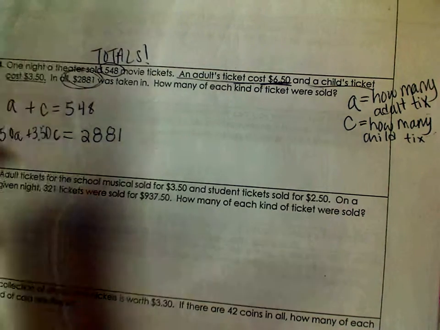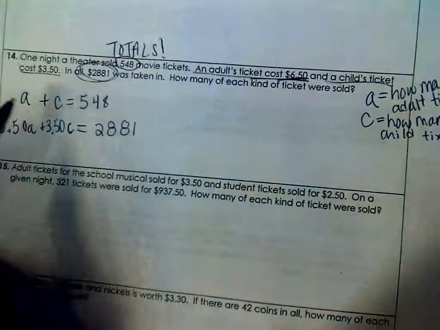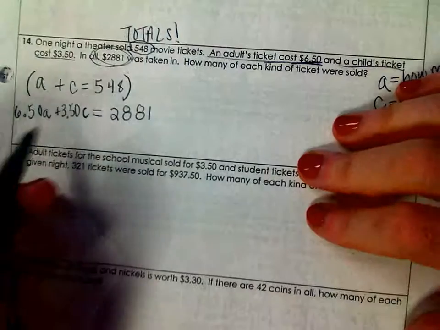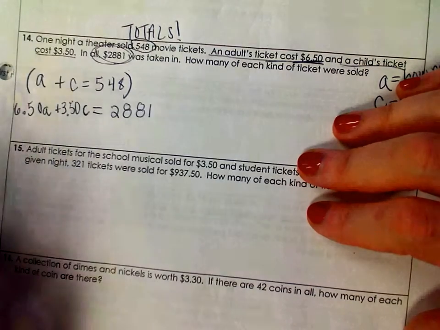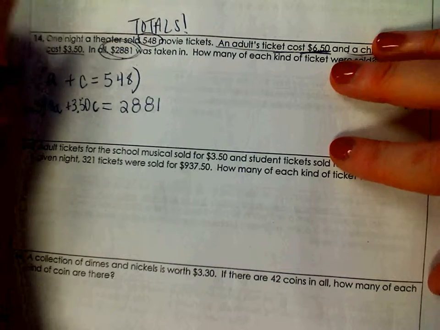Okay, now again, we don't have anything that's going to eliminate here, so we're going to have to multiply the top equation. We can just eliminate the A's. So this would need to be a negative 6.50. So we're going to multiply by negative 6.50.